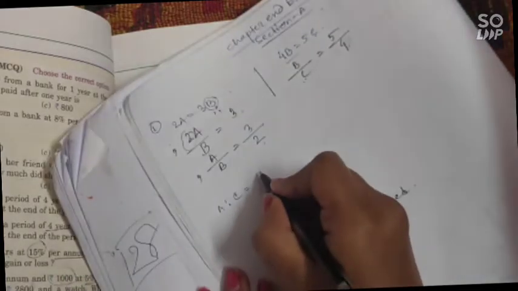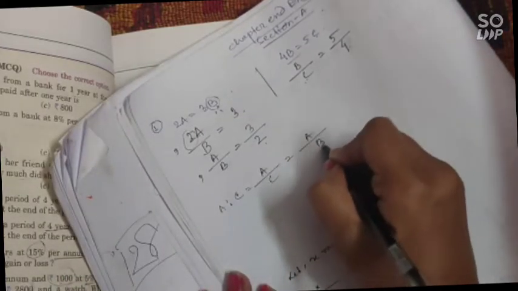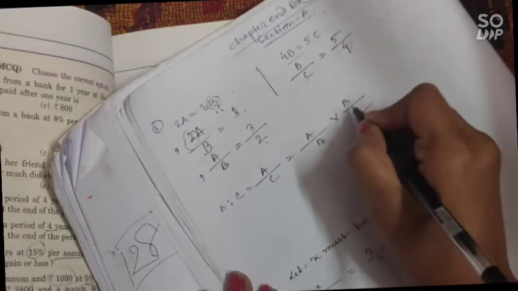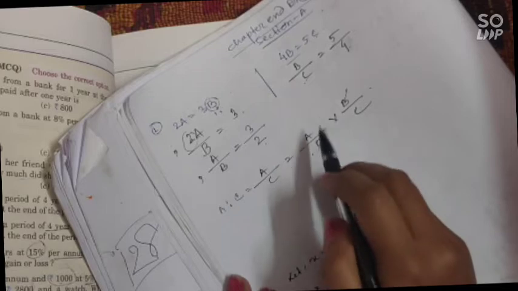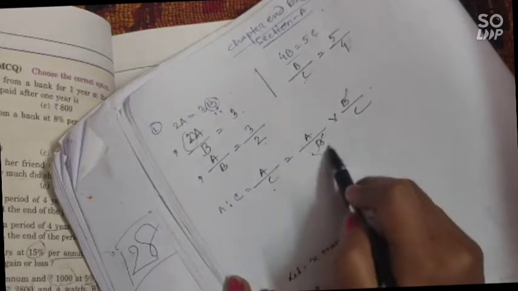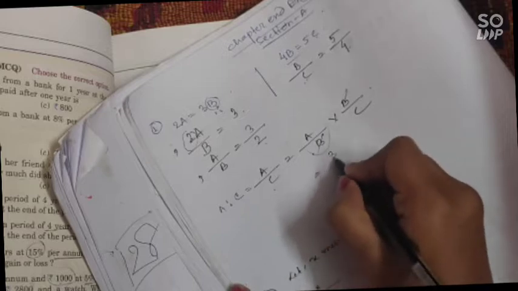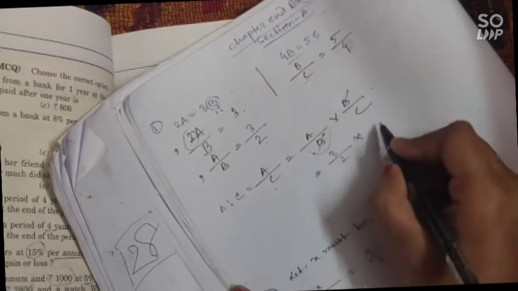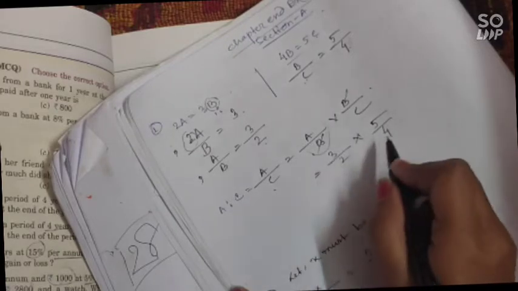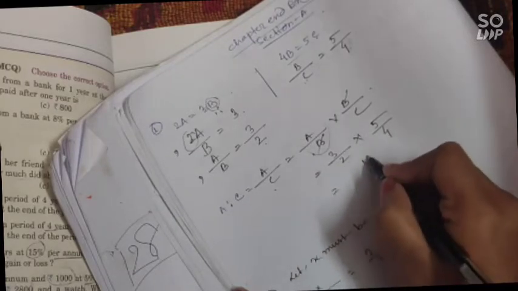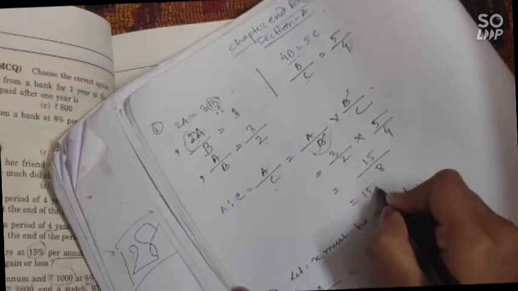So A is to C, that means A by C. We can write A by C as A by B into B by C, because B can be cancelled. The value of A by B is 3 by 2 and the value of B by C is 5 by 4. So nothing can be cancelled, and this will be 15 by 8. So A is to C is 15 is to 8.